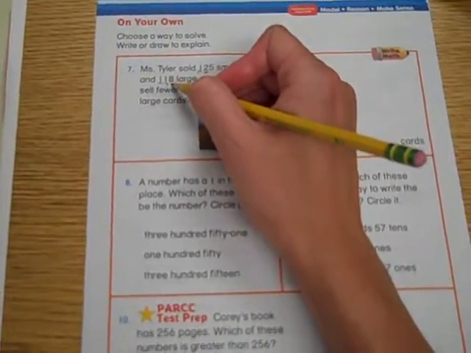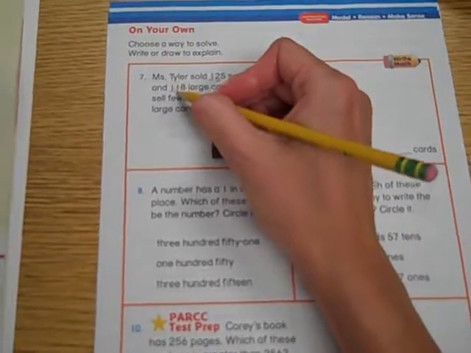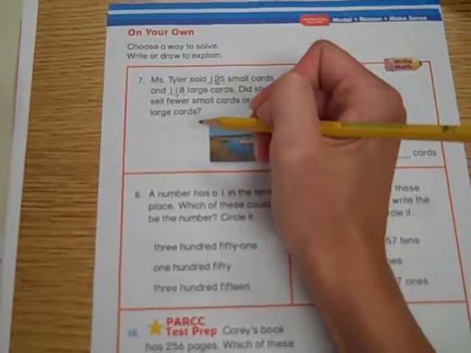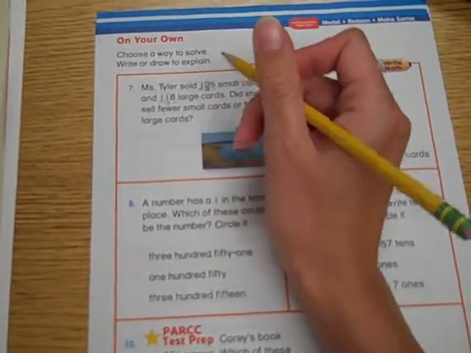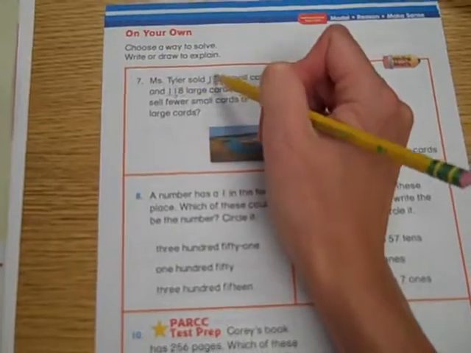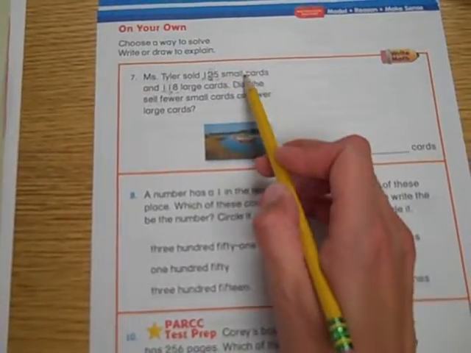See, in this problem, there's an 8 here, which is bigger than a 5, but since we go to the tens part first, that's the first number we're going to look at. The hundreds were the same, now we're on to the tens. The small cards have 2 tens, the large cards have 1 ten, 2 is bigger than 1, so we know that she sold more small cards.